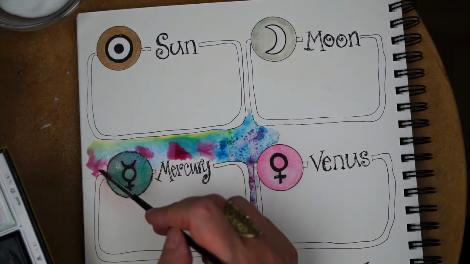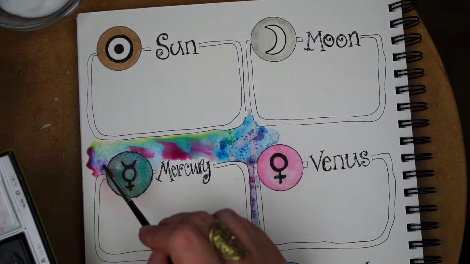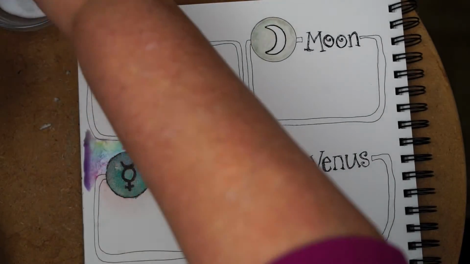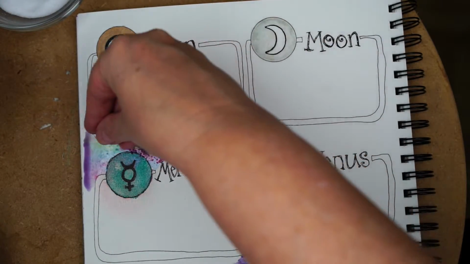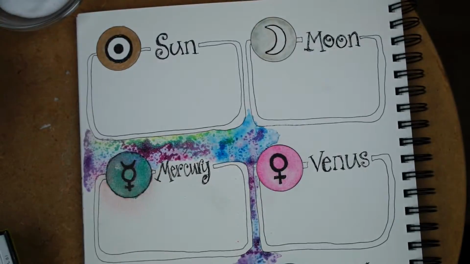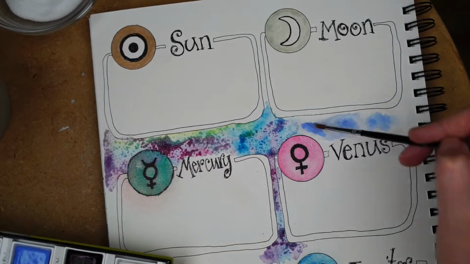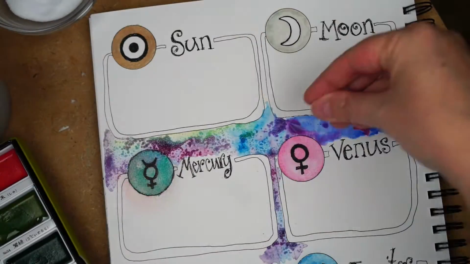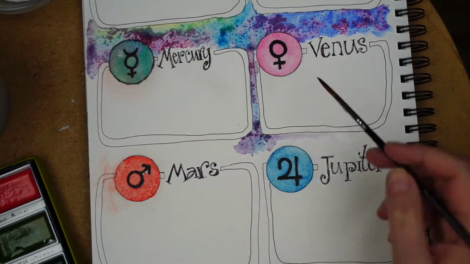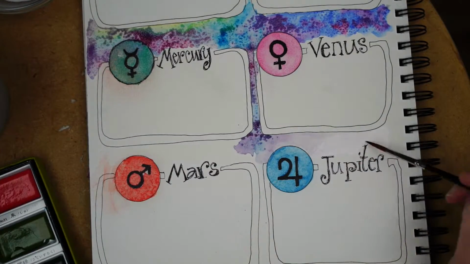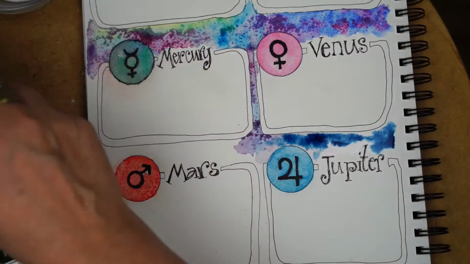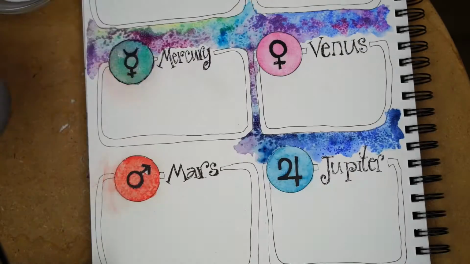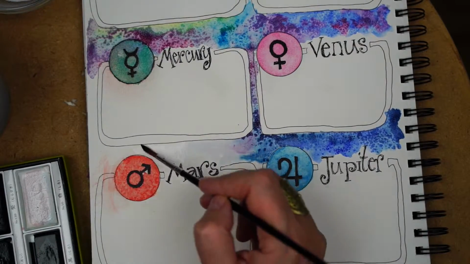I'll throw in a little bit of that red. You can already see some of that violet forming. It's fun watching it in this fast pace, because you can really see how the ink just explodes in the pools of water. It's a lot of fun. Don't worry about what the outcome is. Just play.